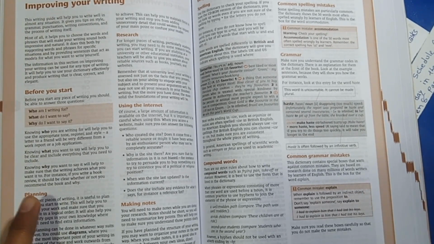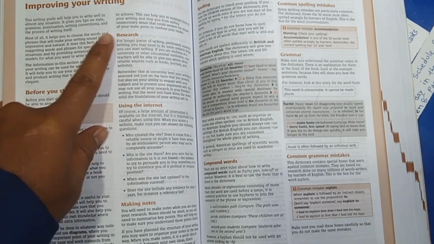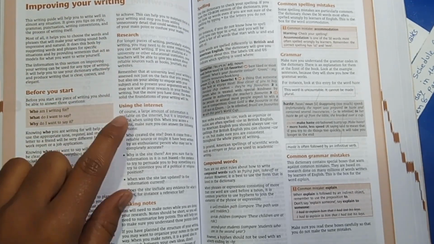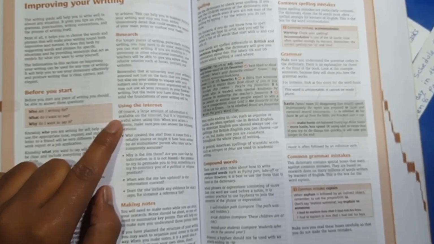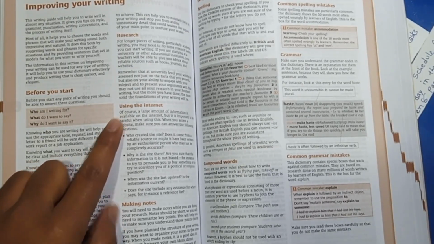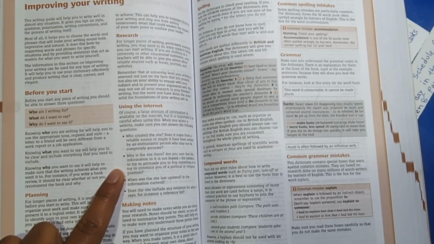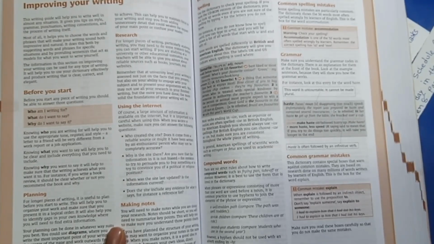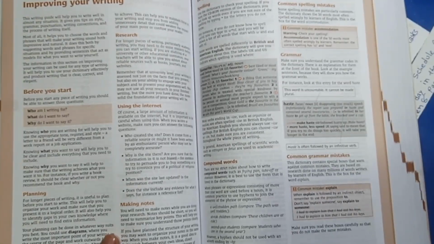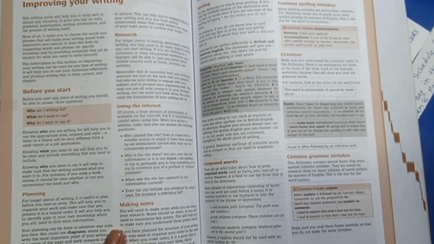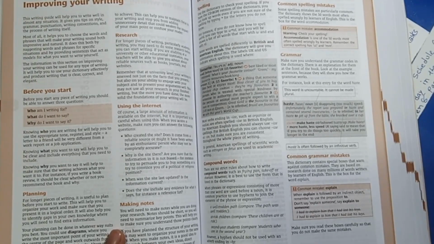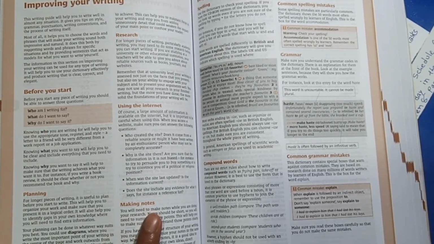Then you should plan and research the topic. You can also use the internet, because the internet has huge information, but you must be careful because a lot of information is not even valid. The best way to know whether the information is valid or not is to know about the author and the people who are behind the website, and then take some notes.